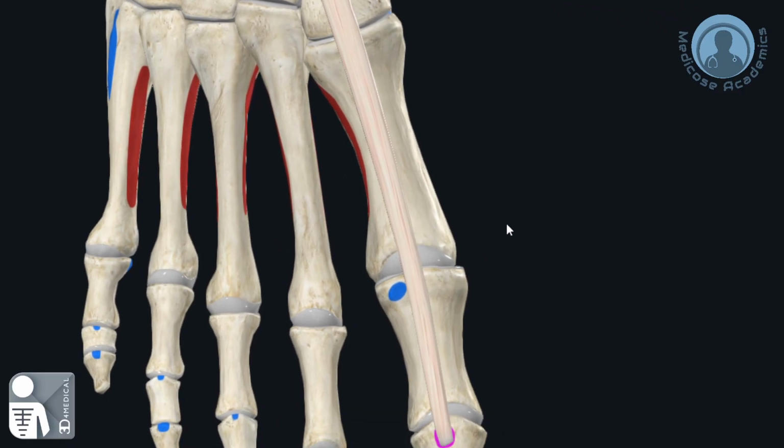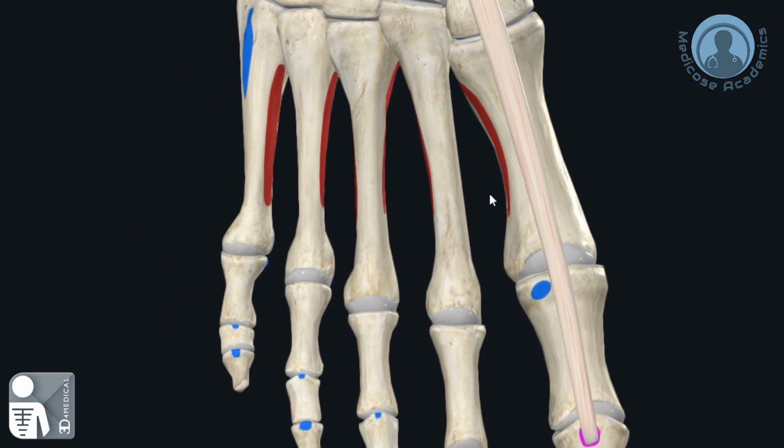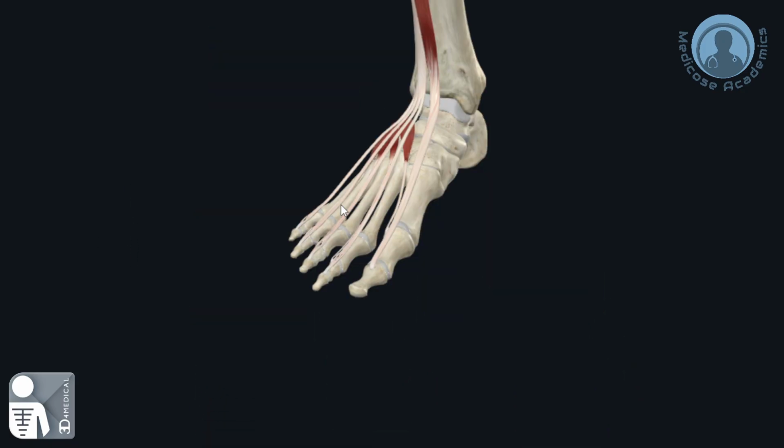So keeping these attachments in mind, what will be its functions? Here you can see its insertion. So its major function will be to extend the big toe.